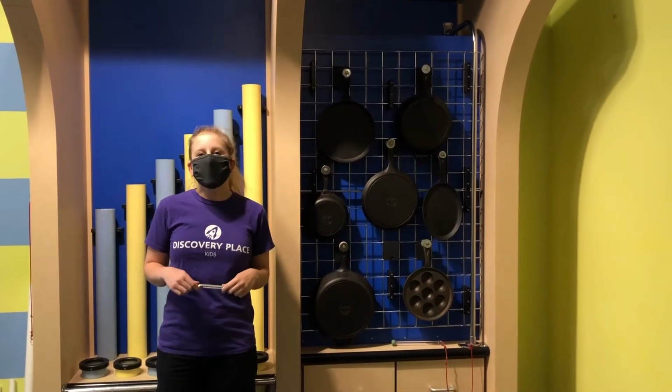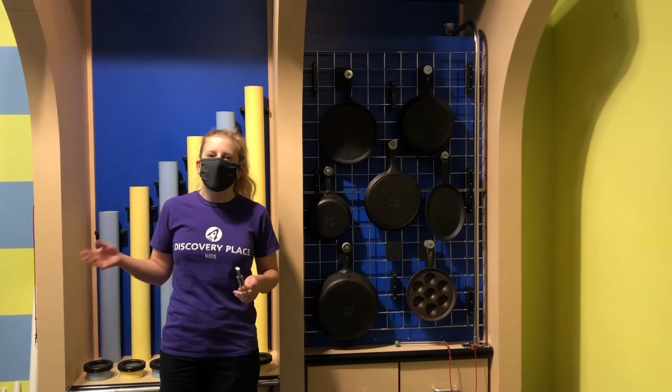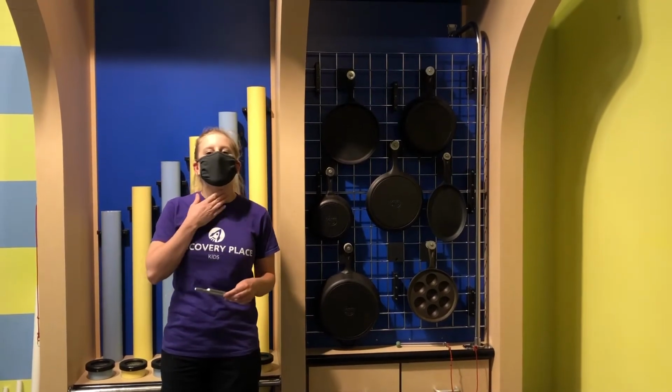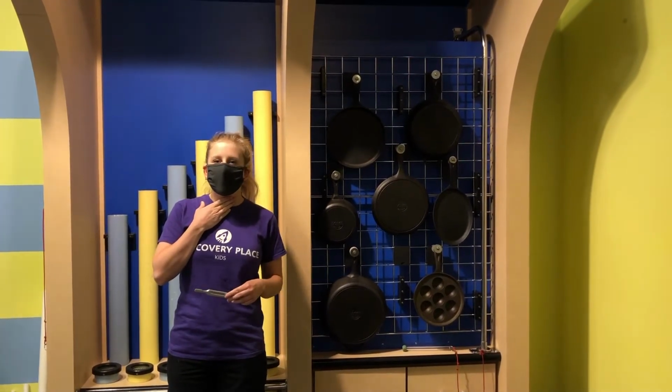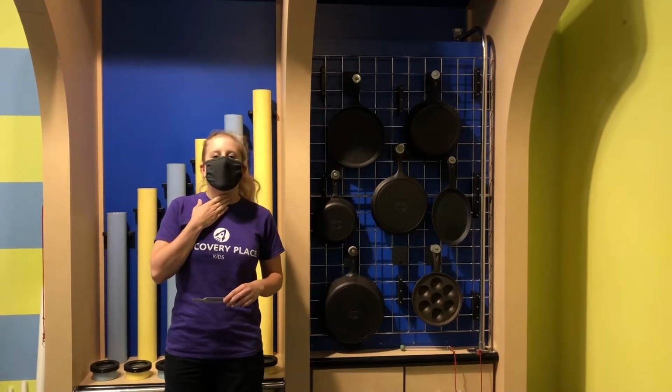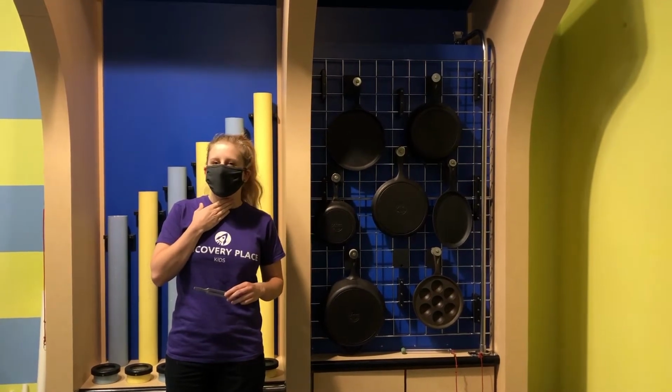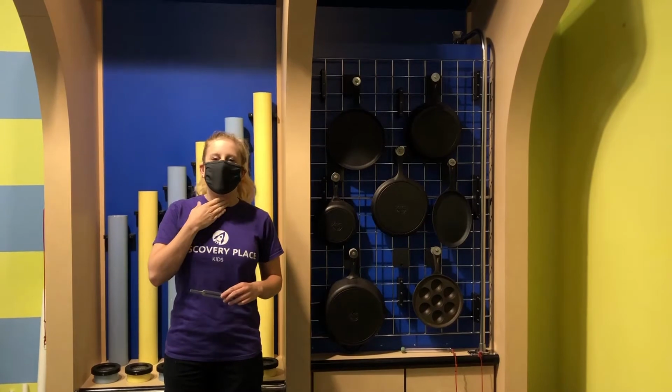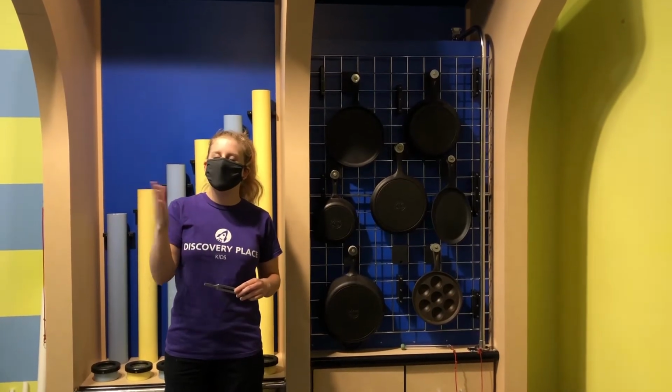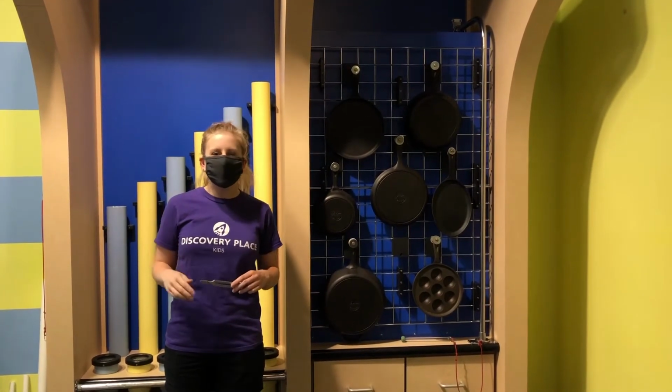So the vibrations travel through the air. The easiest way to feel this is to put your hand on your throat. When you're quiet, you don't feel anything moving. Now say, science is cool. Do you feel the vibrations in there? As the air passes your vocal folds, it's causing it to vibrate and sound is coming out.